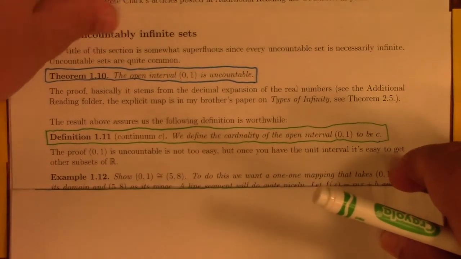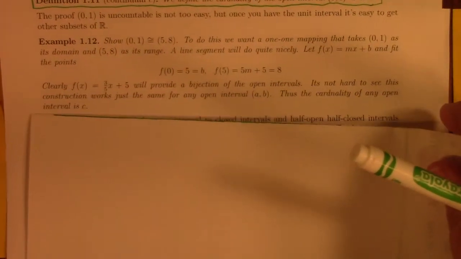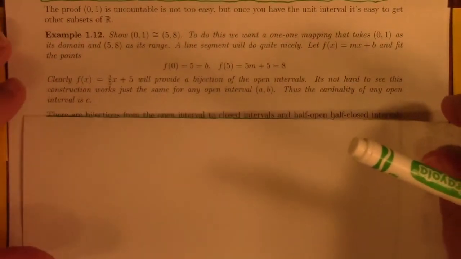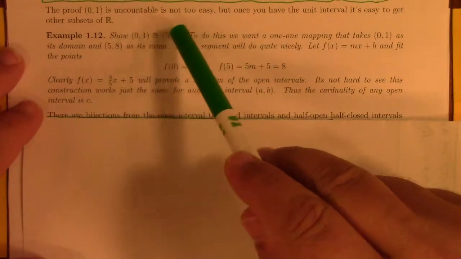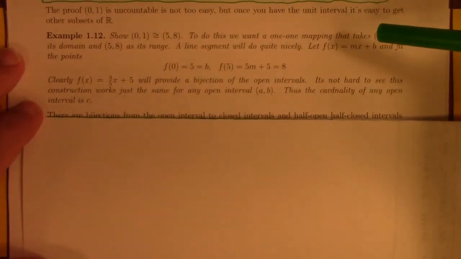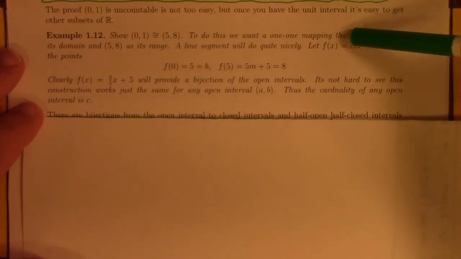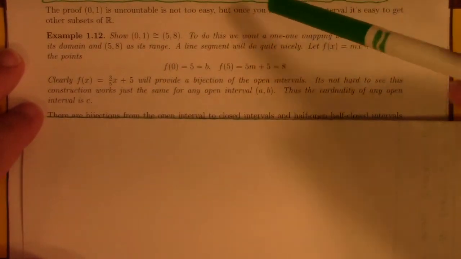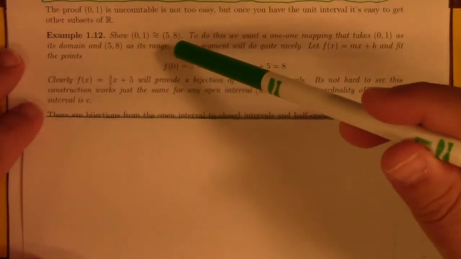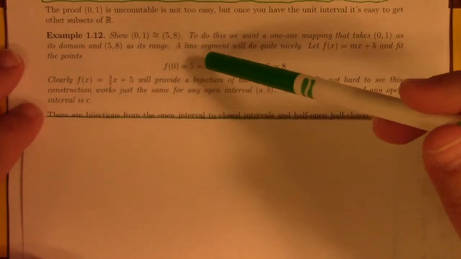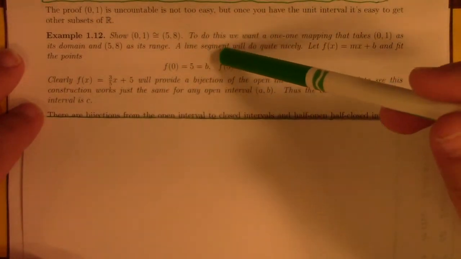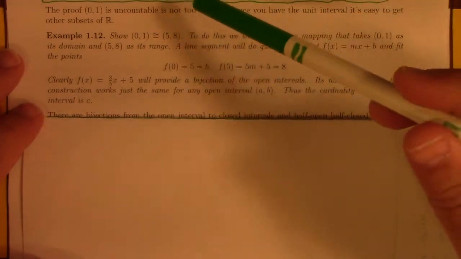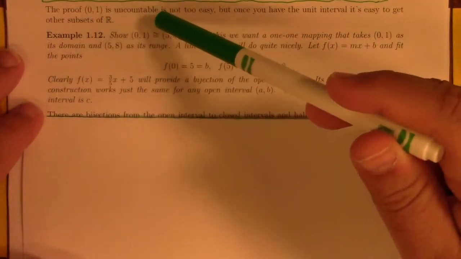Before I do that, and maybe I won't do that, I can't remember, but you could easily trade (0,1) for some other open interval. You can just use the linear map, well, technically an affine map, mx plus b. So f of 0 is 5, f of 5 is 8, so I'm basically mapping 0 to 5.